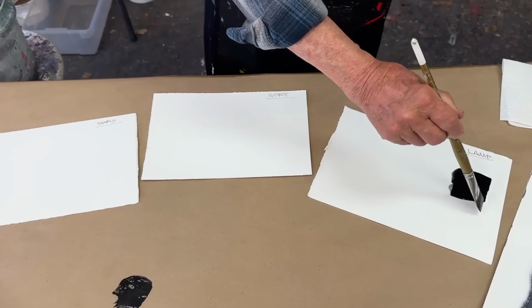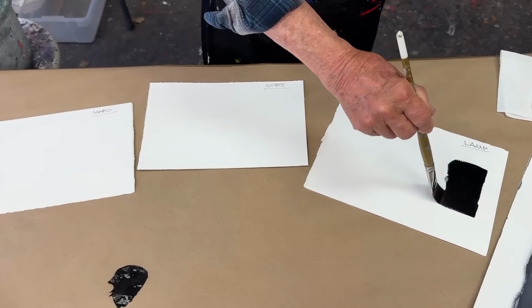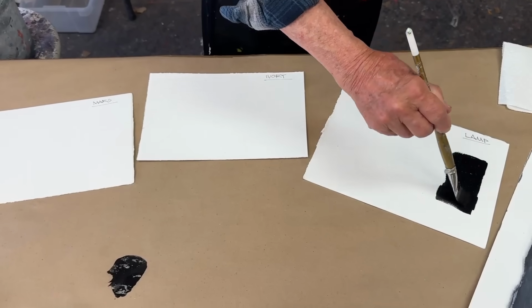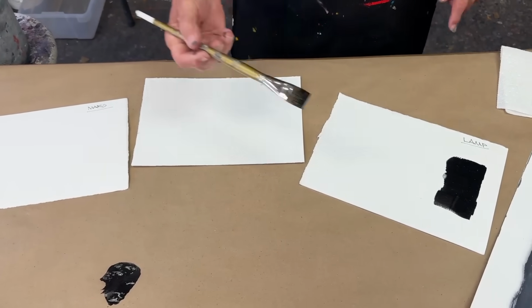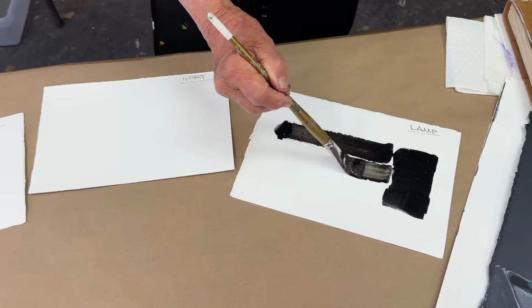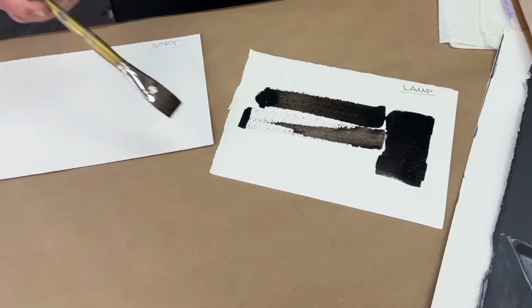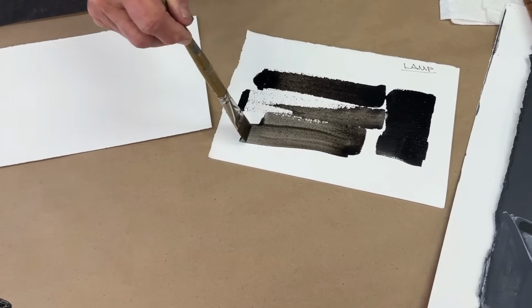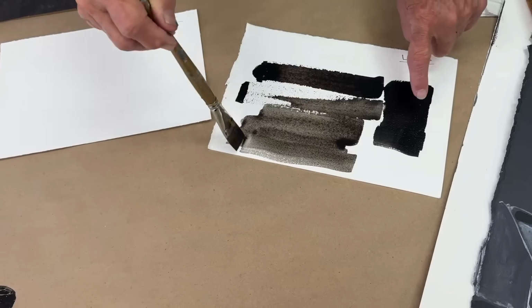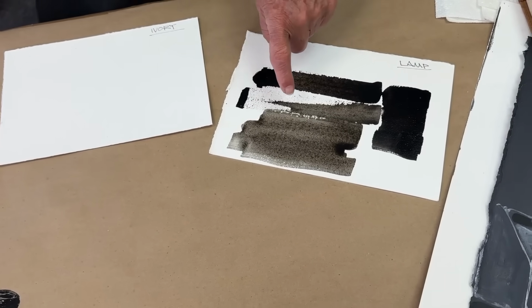Look how rich this is. Now, this may not show up very well on a video camera, but in your studio, it's beautiful. Now, I'm going to add more water to it. When you add water to it, look what happens. Oh, it gets more of a warm tone. See, that's beautiful. The richness of that and the softness of lamp black.